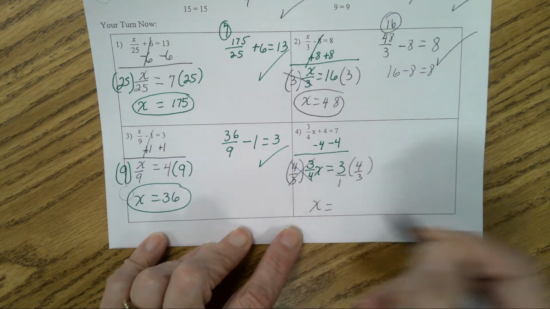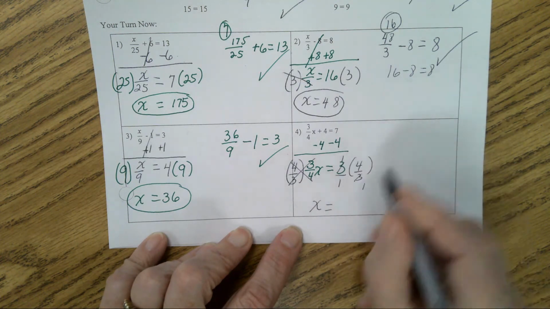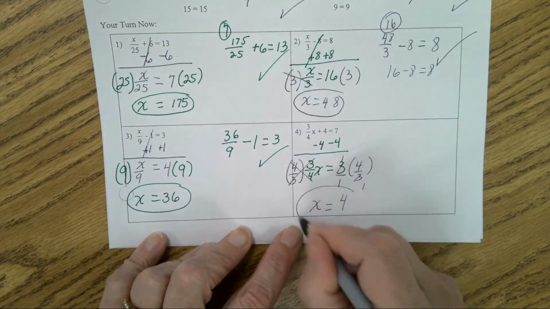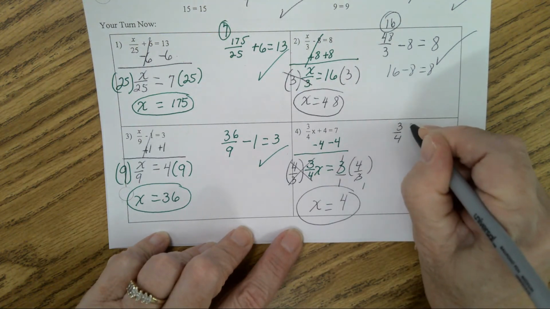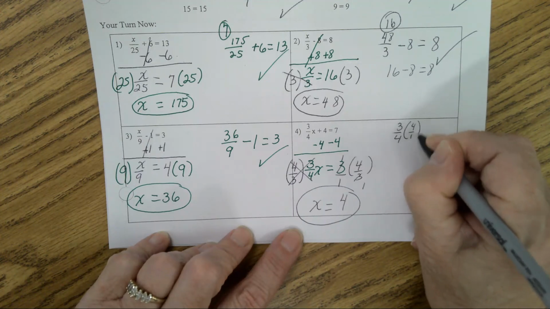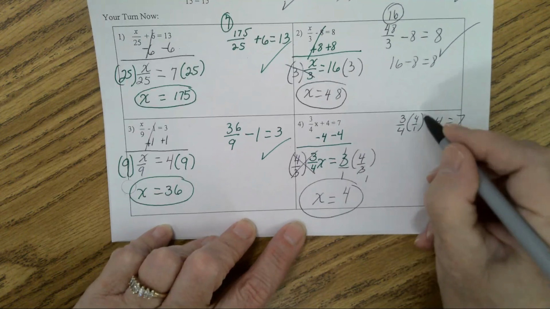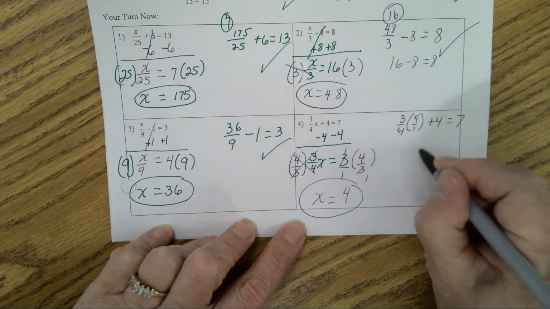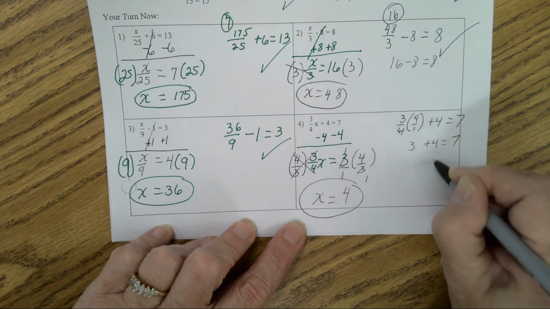X equals 3 divides 3 once, 3 divides 3 once, x equals 4. Let's see. Does 3/4 times 4 over 1 plus 4 equal 7? Well, 3/4 times 4 over 1 gives you a 3, and 3 plus 4 does equal 7.